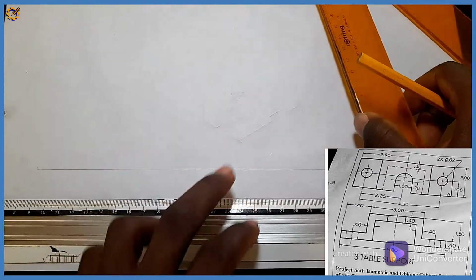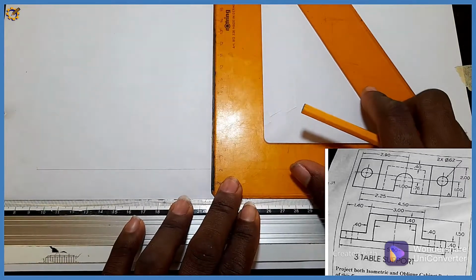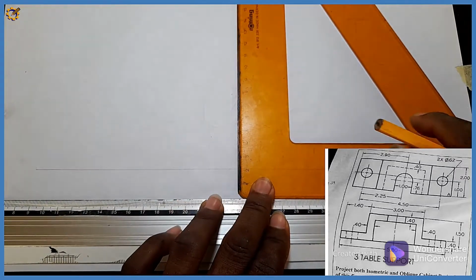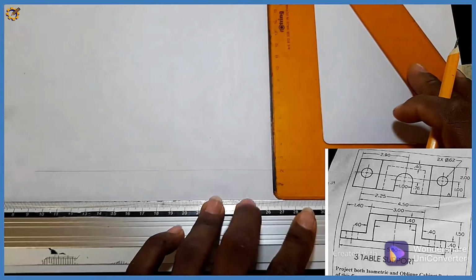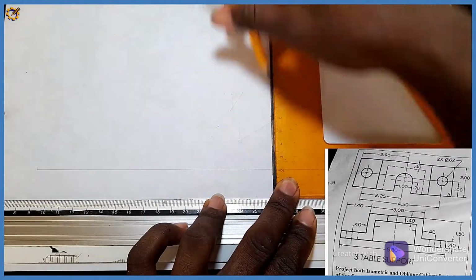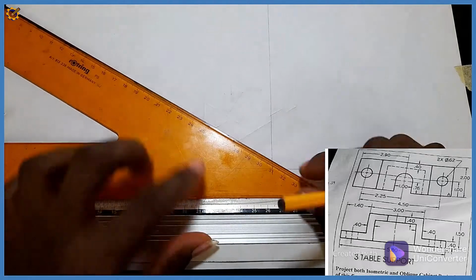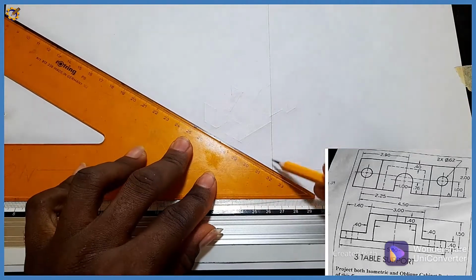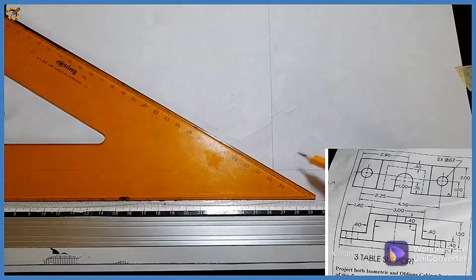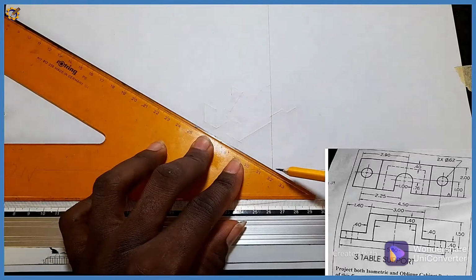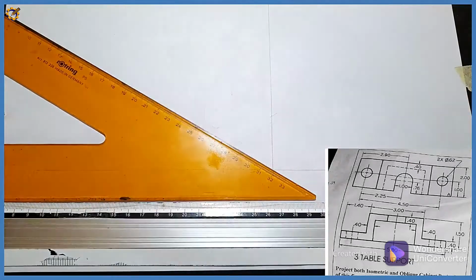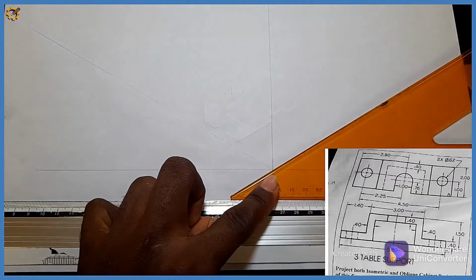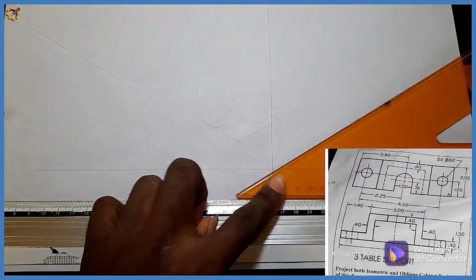So after producing the thin horizontal line, I'm going to produce a vertical line to it in this order, just like this. After that I am projecting my isometric plane. From here, ensure it is faint. First of all, ensure you draw it with a thin continuous line, like that in that axis. Then right here on this axis I draw this.